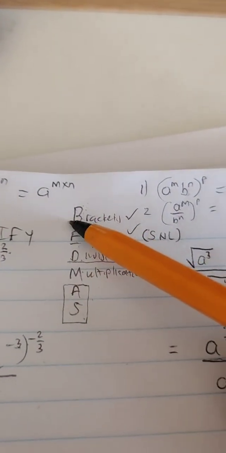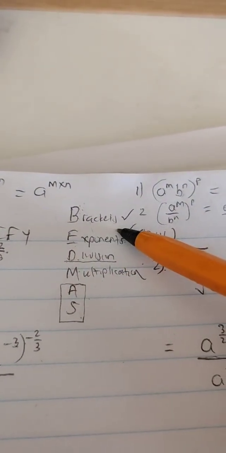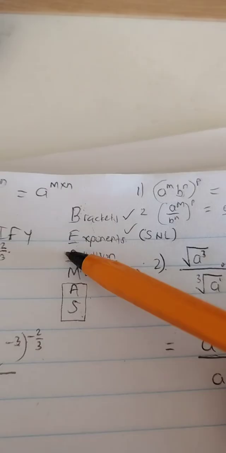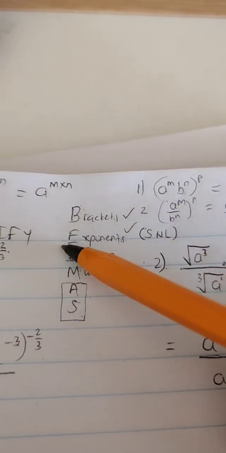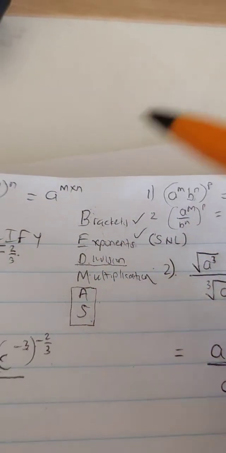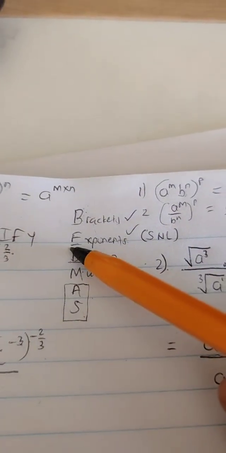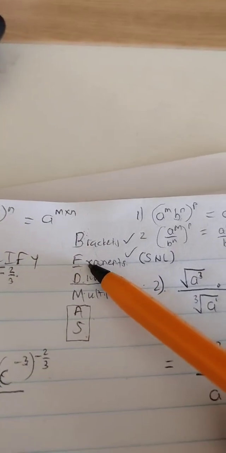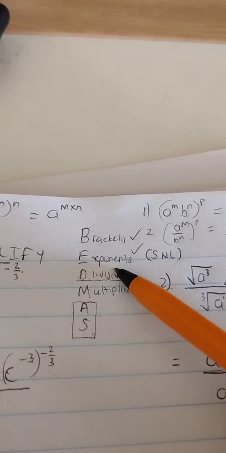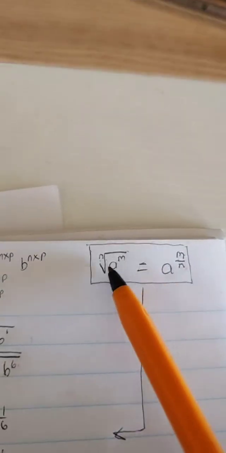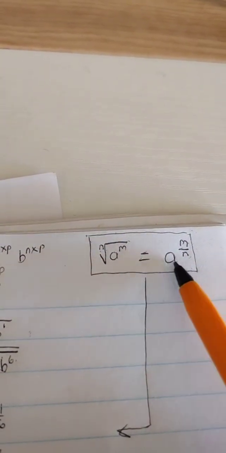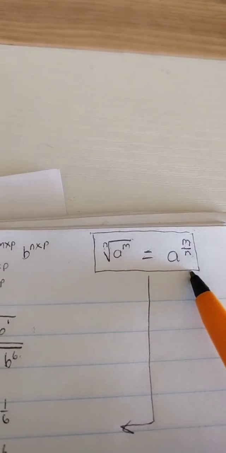All right. Remember, when we are looking at the question, we can see there's a relationship of multiply and divide. We start with brackets if there are any. No brackets. We move on to the next thing, E, exponents. It also means roots. So roots and exponents. We convert the root form to rational exponent form.